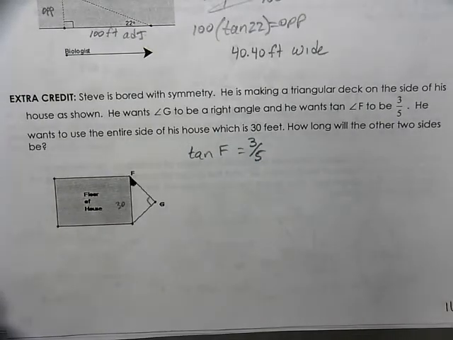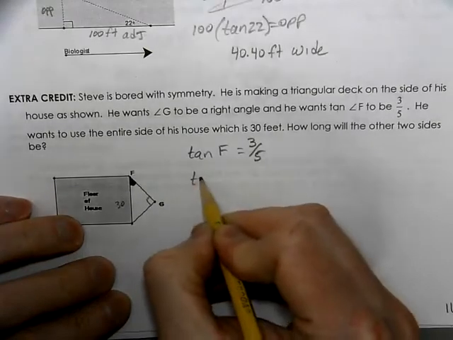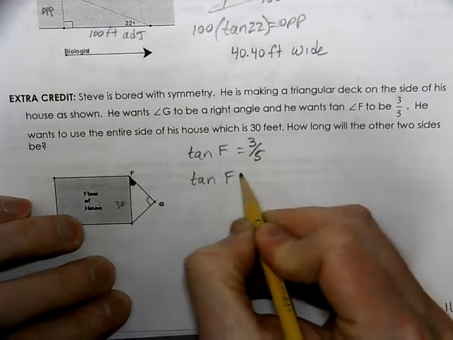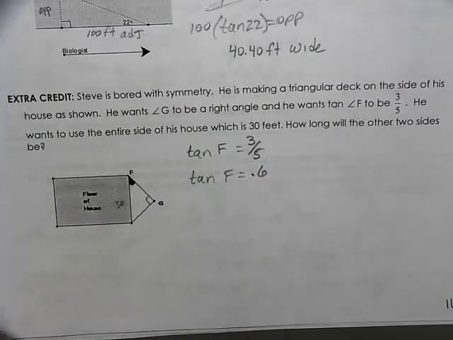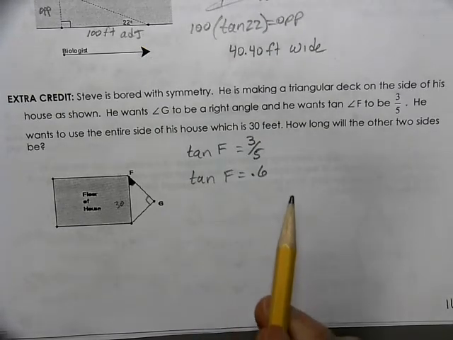Now there should be a way for us to figure out what angle makes 0.6. 3 divided by 5 is 0.6. If we can figure out what angle makes 0.6, then we should be able to work the other way around.